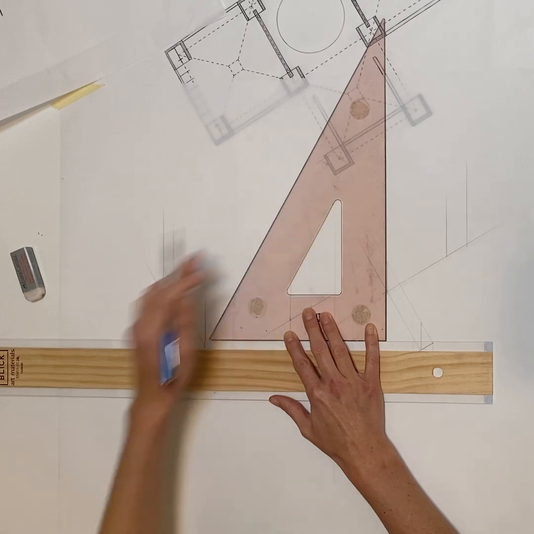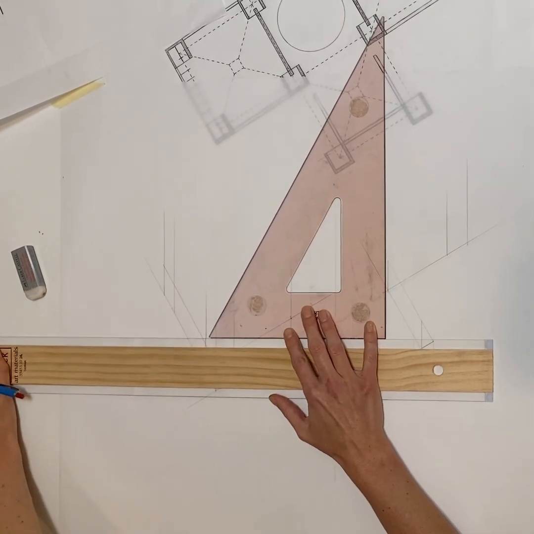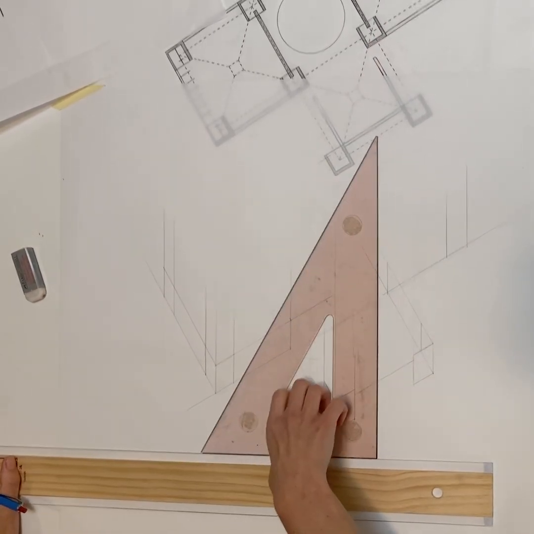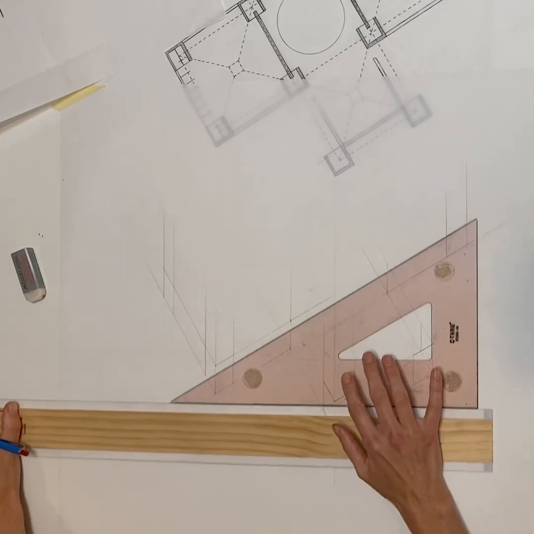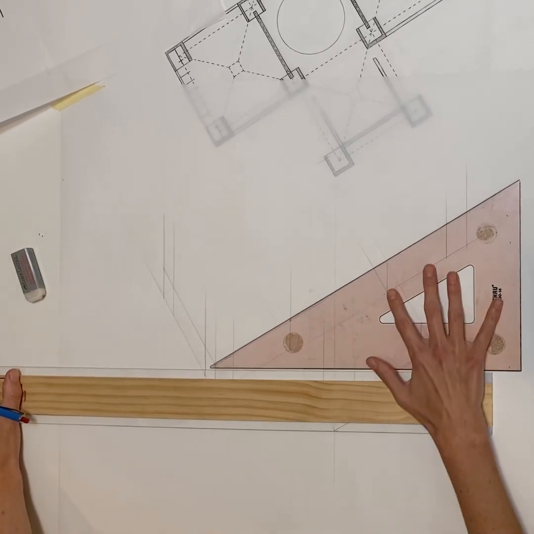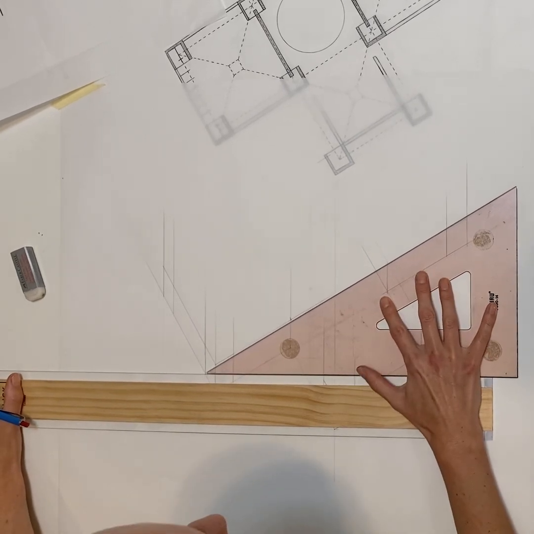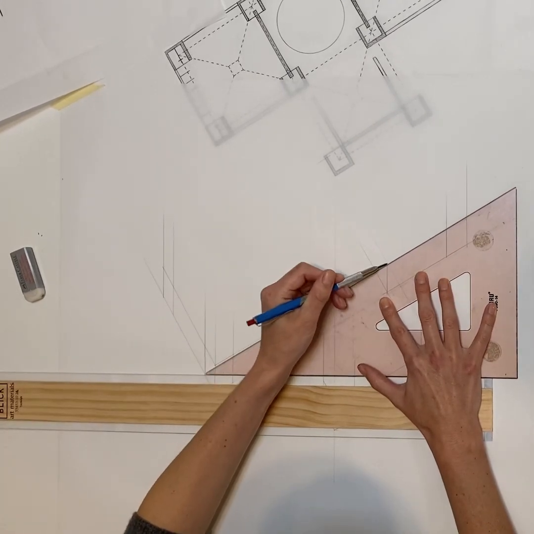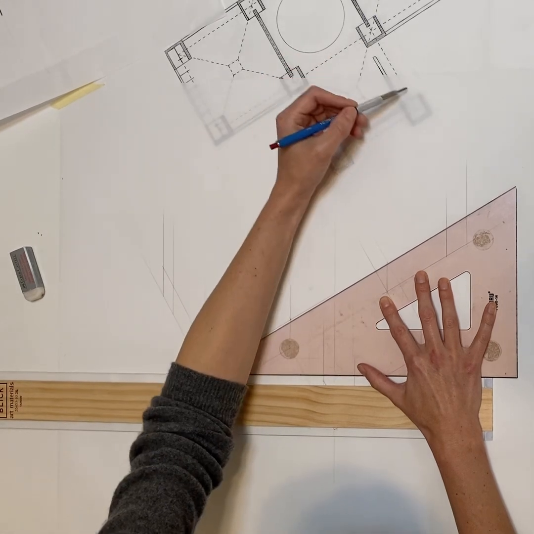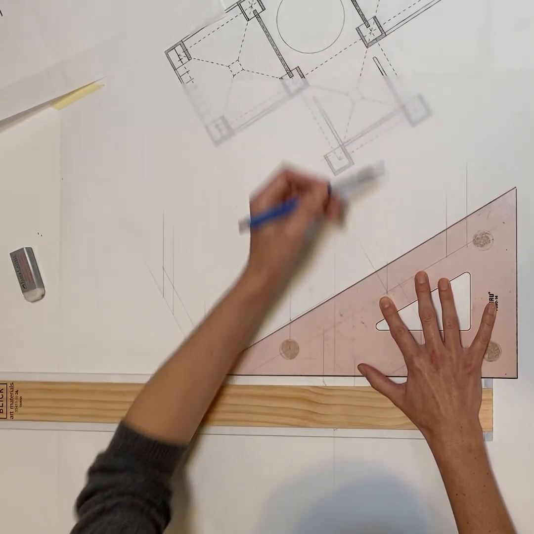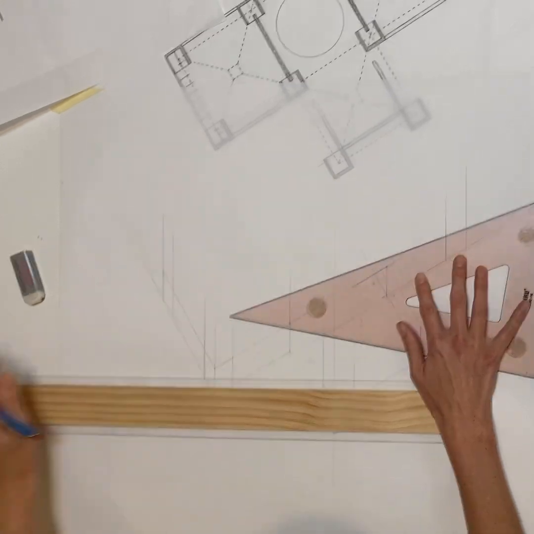That is this plane here. So I drew from there to there, so I'm going to draw this plane.